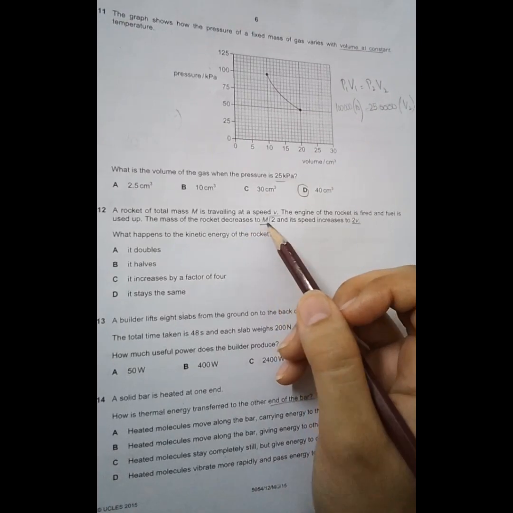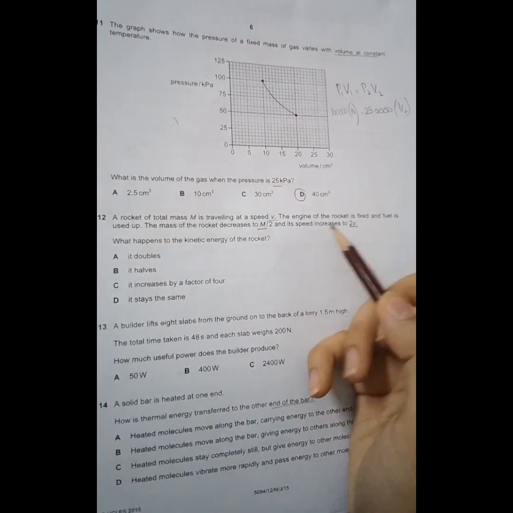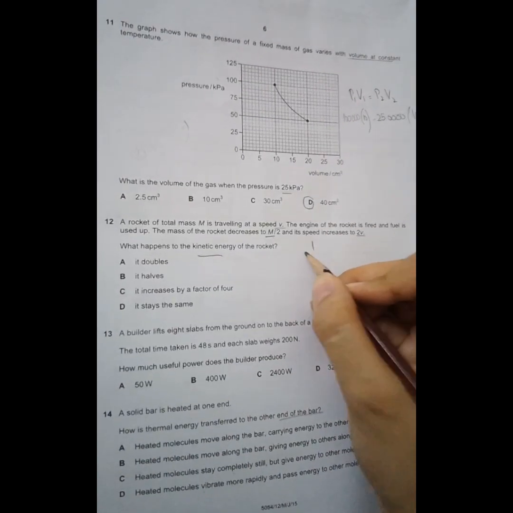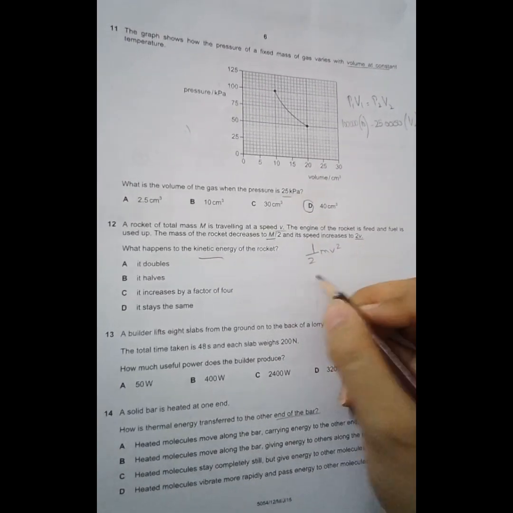Question number 12. A rocket of total mass m is traveling at a speed v. The engine of the rocket is fired and the fuel is used up. The mass decreases to m half and the speed increases to v. What happens to the kinetic energy? So what do we know about kinetic energy? We know it's 1 over 2 m v squared.